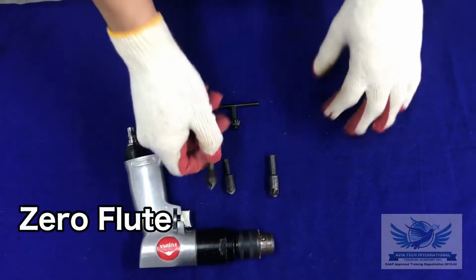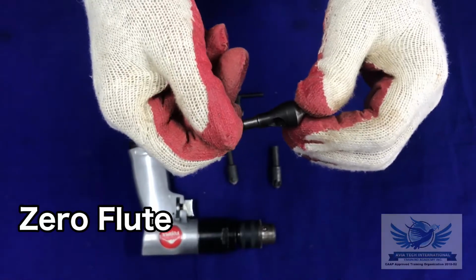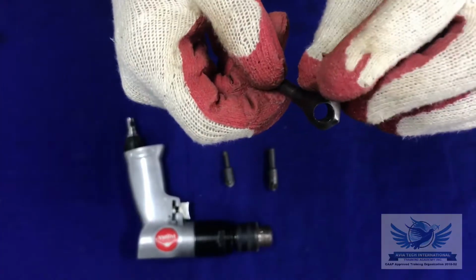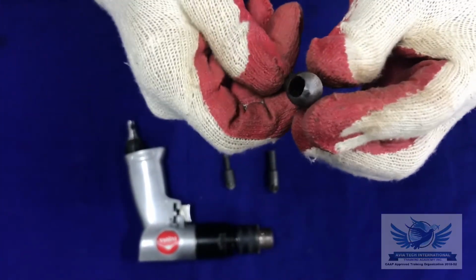And next we have our flute. As you can see, we have holes in this deburring tool. It's for the burrs to enter one hole and exit on the other.